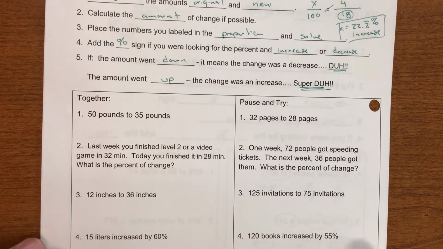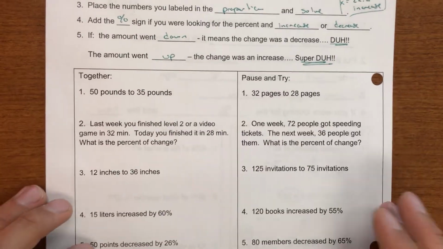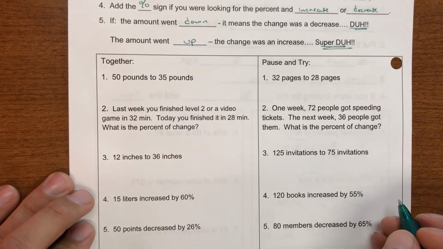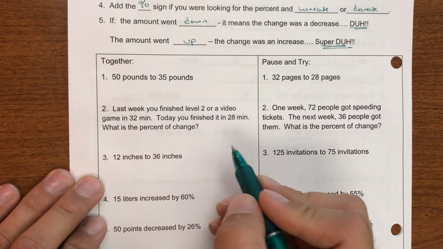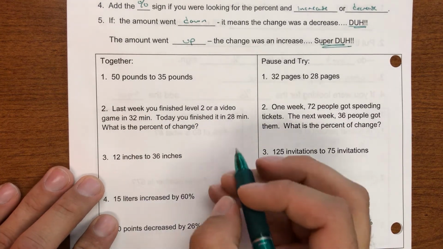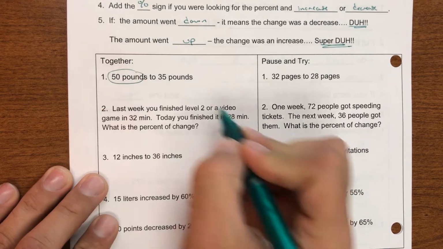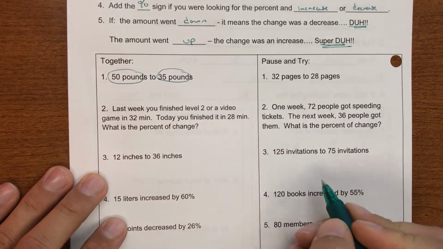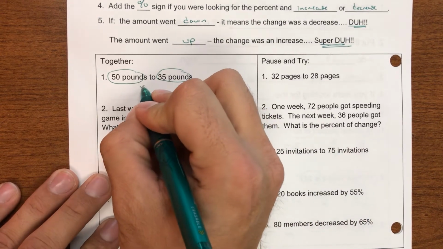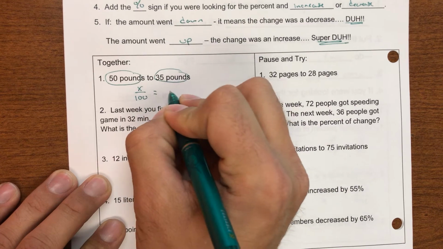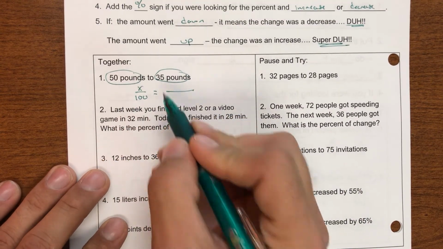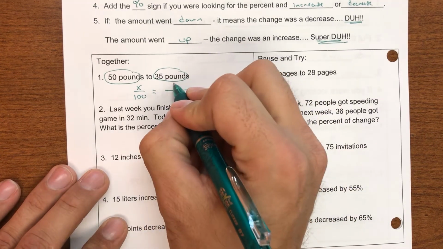All right, so let's try a few of these. I feel like we're kind of doing the same thing over and over again, so hopefully these go pretty quick for you. But let's start with this first one. I'm looking for the original. I'm looking for the new amount. So we started at 50 pounds, and it changed to 35 pounds. I'm looking for my percent, so x over 100 equals, let's see, I started at 50, I went down to 35, so I changed 15.